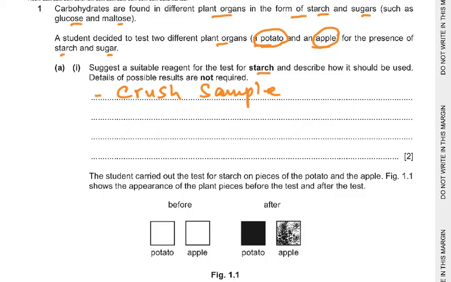So you crush the sample, number one, and number two, you add iodine solution. Iodine is not in a powder form, it's in a solution form. In fact, it's a potassium iodide solution. That was all. You didn't have to tell me that it turned from a brown to a blue-black color, because it says possible results are not required. But I'm sure many of you wrote that because you didn't even bother to read the question.